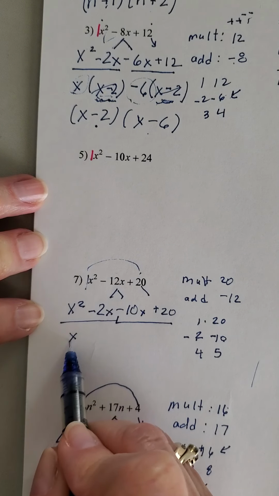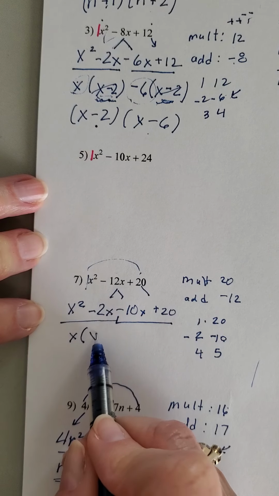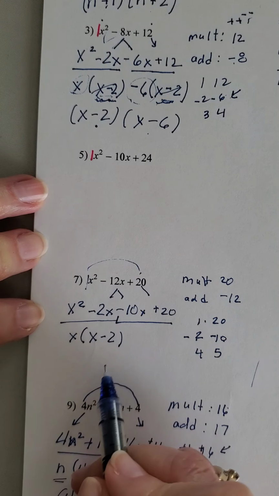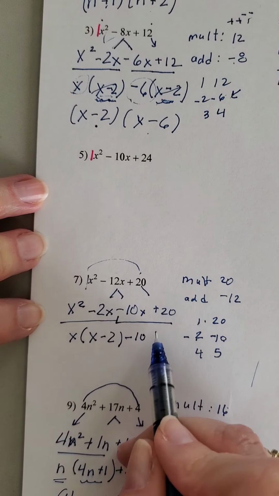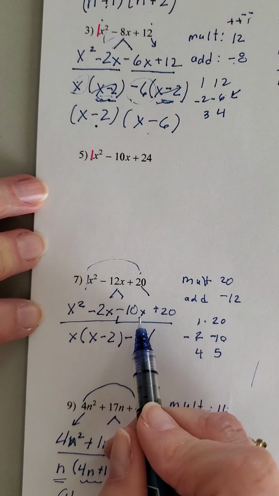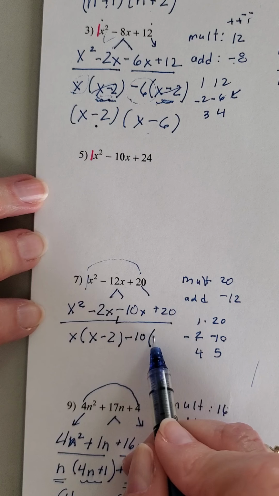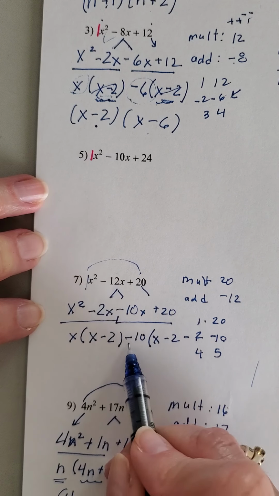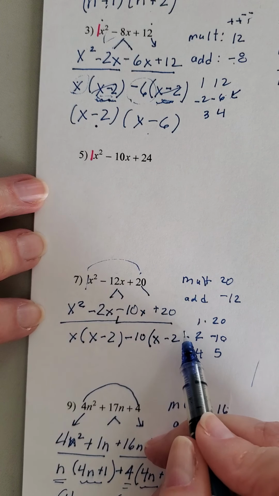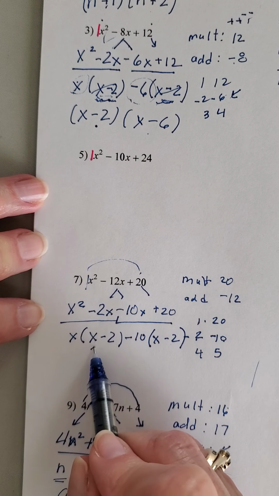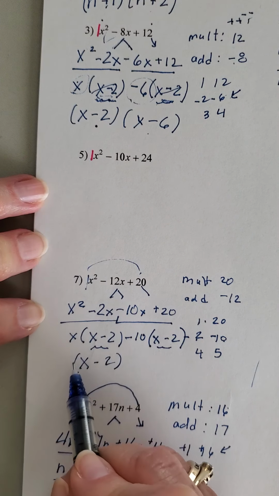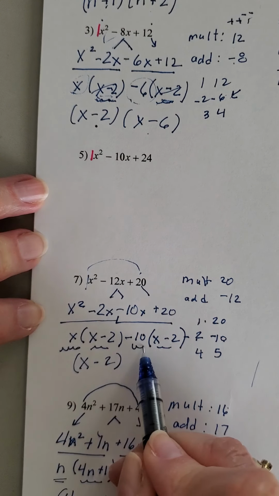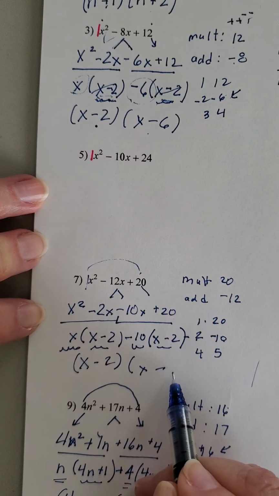Common factor here is an x. Second factor is an x minus 2. Common factor here is a negative 10. Second factor is an x plus 2. I'm sorry, x minus 2, because negative 10 times negative 2 is positive 20. And oh look, we end up with a common factor every time. And whatever is left over is our second term.